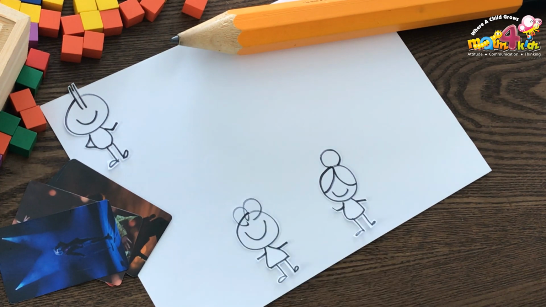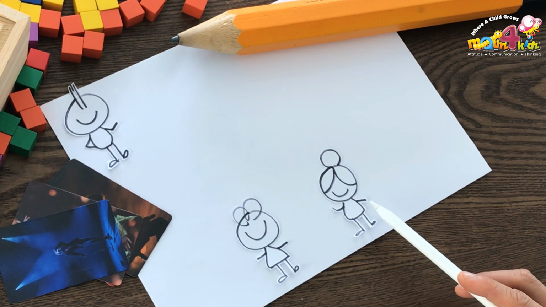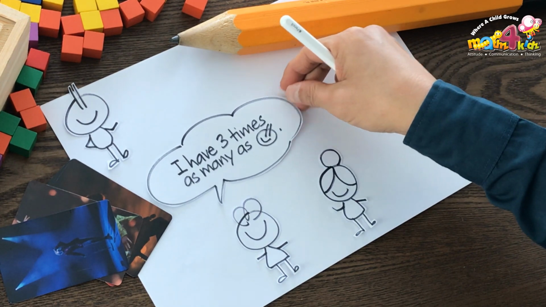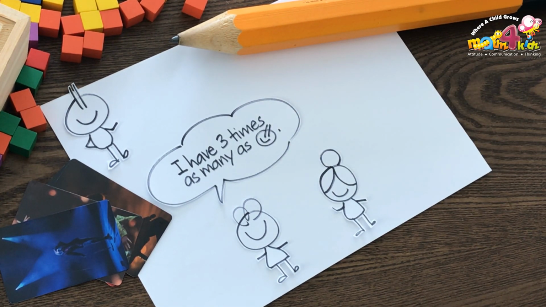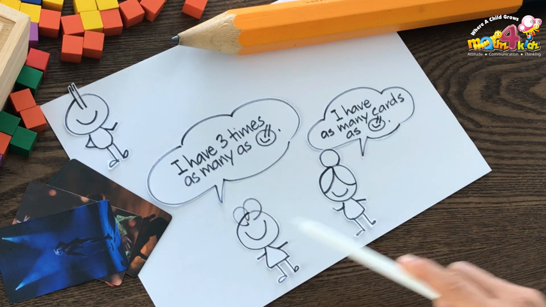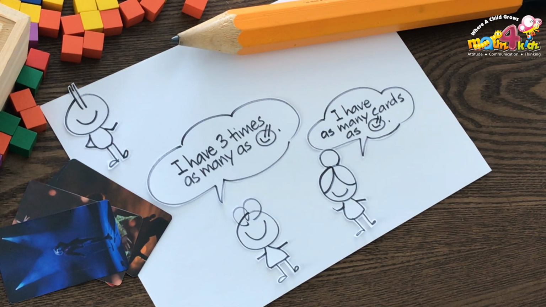After Spiky and Bunny gave 85 cards to Curly, Curly had 3 times as many cards as Spiky, and then Bunny had as many cards as Spiky. The question is, how many cards does each of them have after they gave Curly the 85 cards?